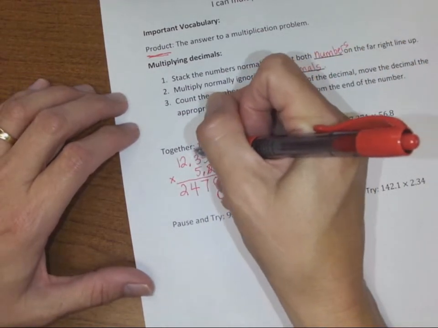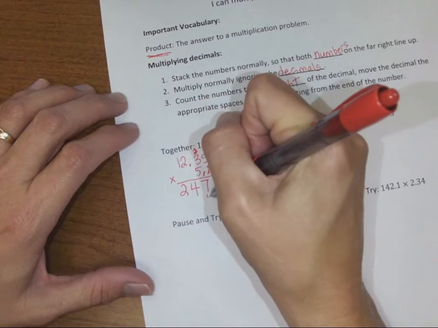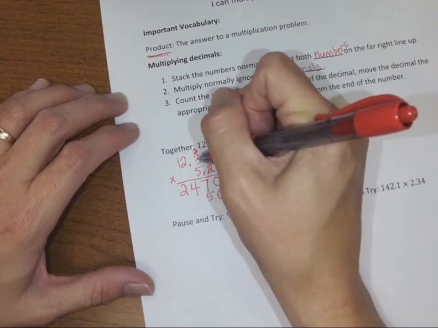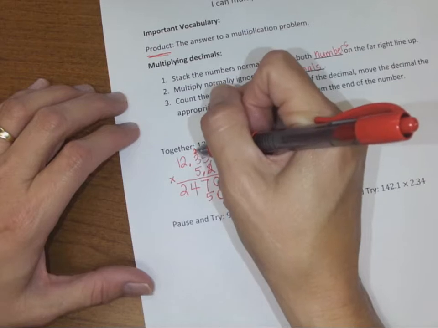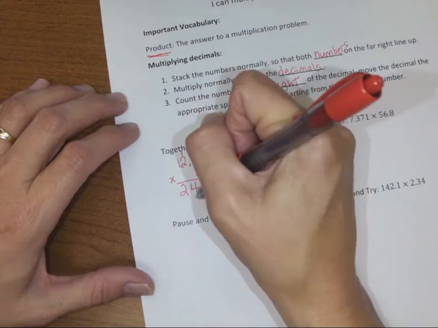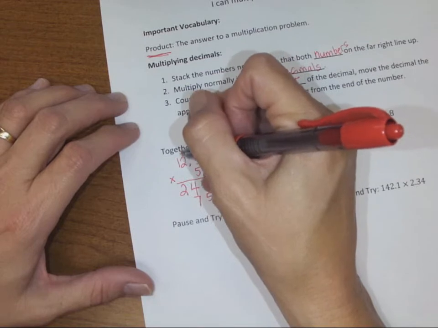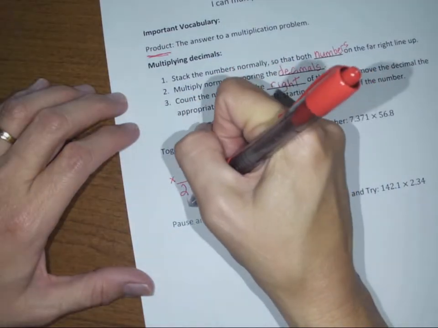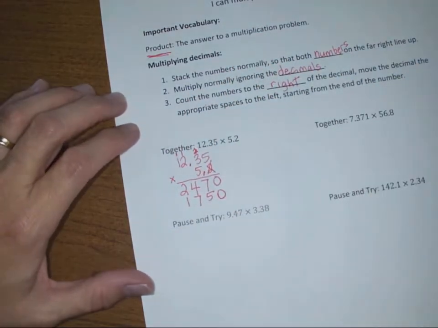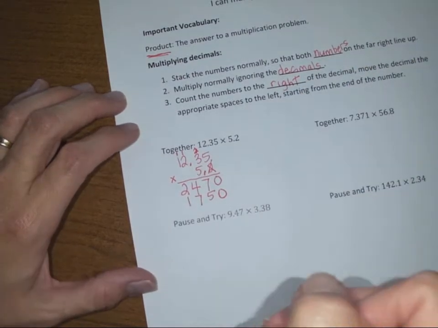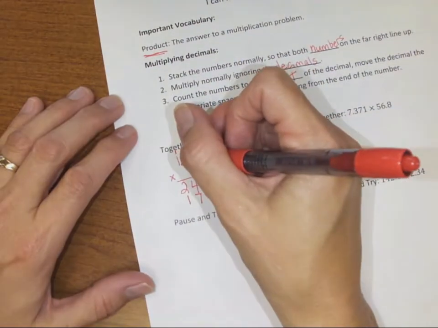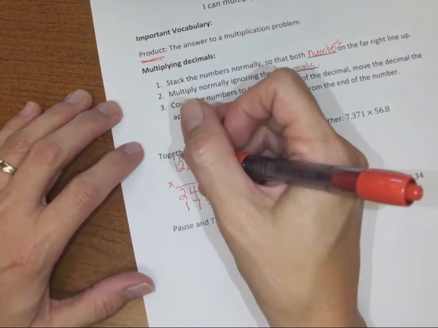5 times 5 is 25. 5 times 3 is 15, plus 2 more is 17. 5 times 2 is 10, plus 1 more is 11. And then 5 times 1 is 5, plus 1 more is 6.